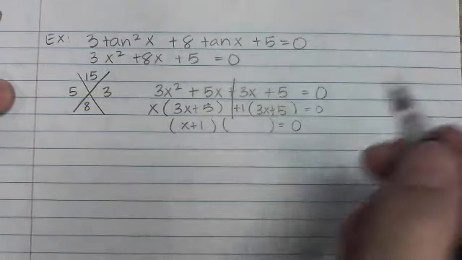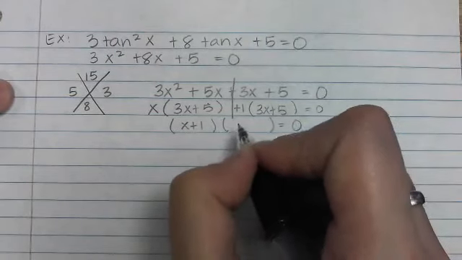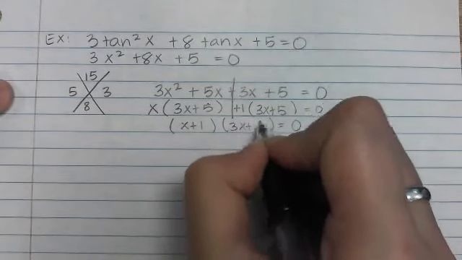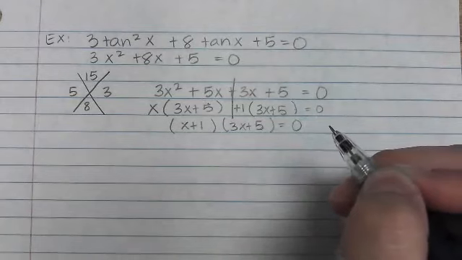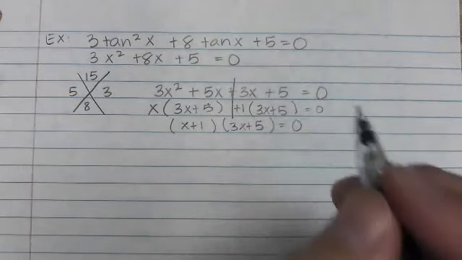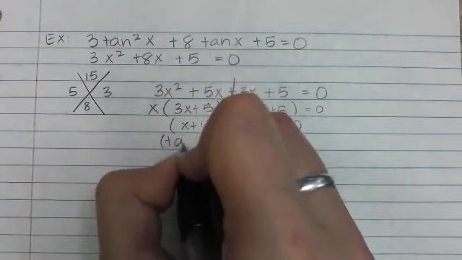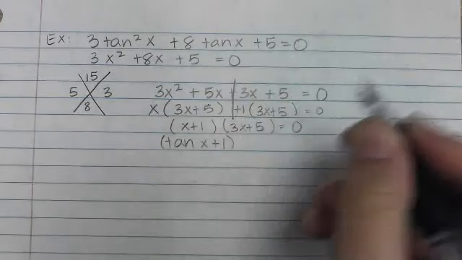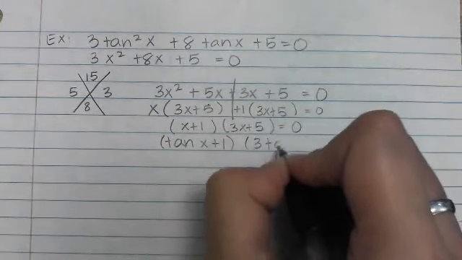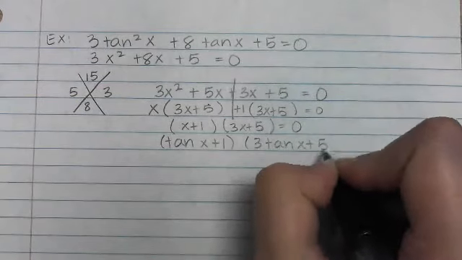X plus 1. What should be in the second set? 3x plus 5. Okay. So here I have tan x plus 1, and then here I have 3 tangent x plus 5.